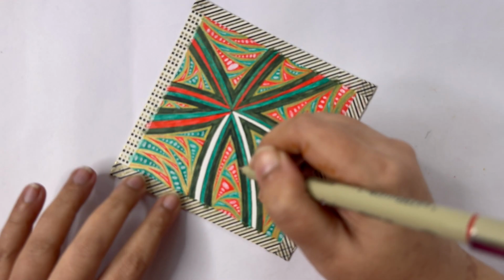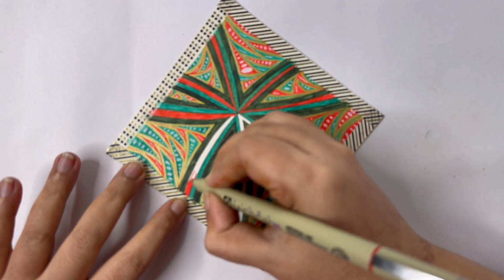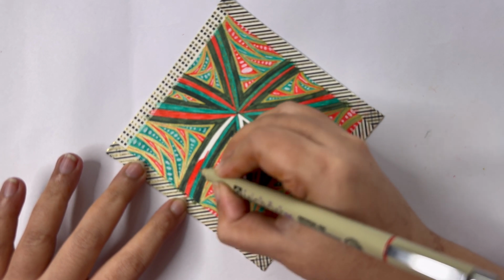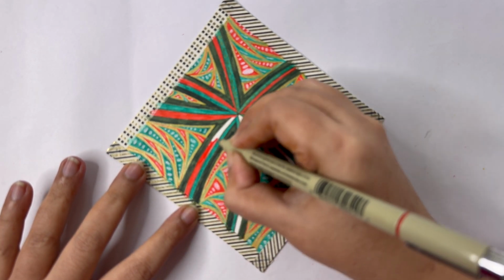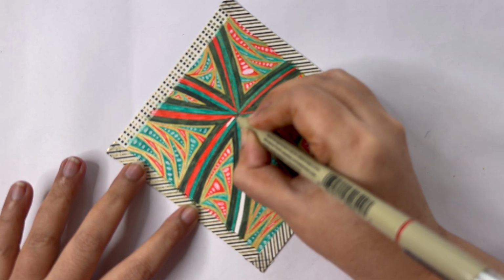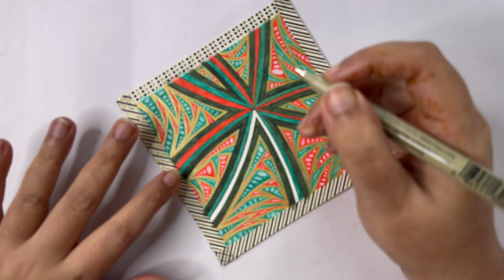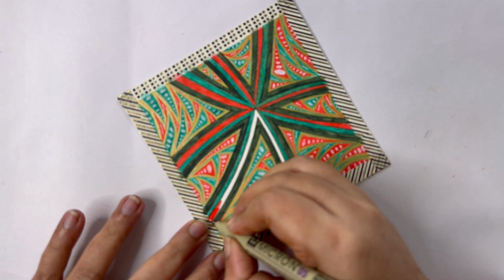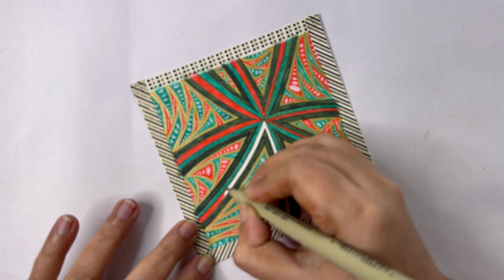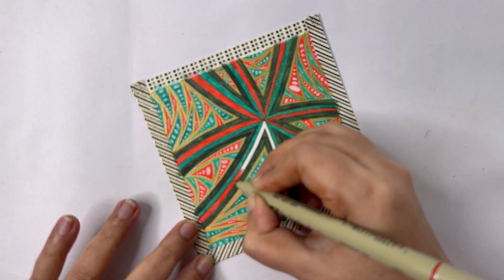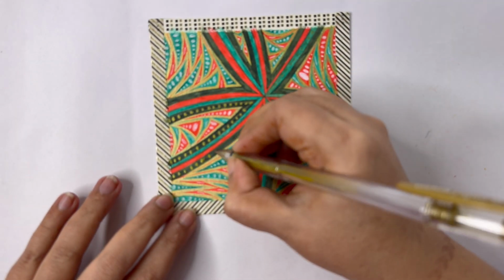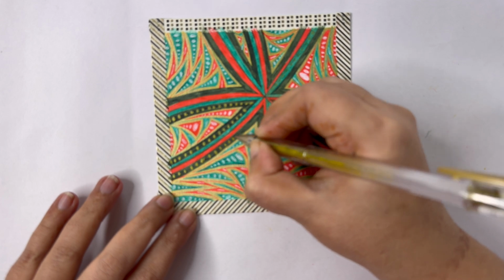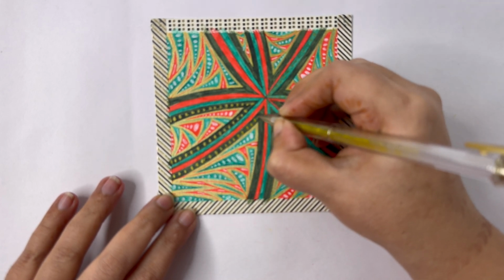And yeah, I'm sorry it's a little bit out of focus, but I think as always, I moved my camera stand a little bit or something happened. So the focus shifted, but hopefully you can still make out what I'm doing. Once those sections were colored in, I went back in with my gold pen and just added in some dots to those dark green areas.